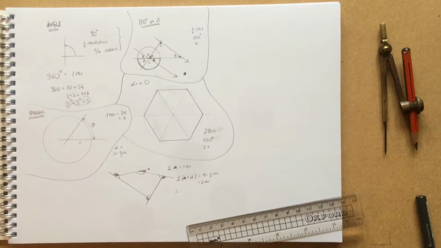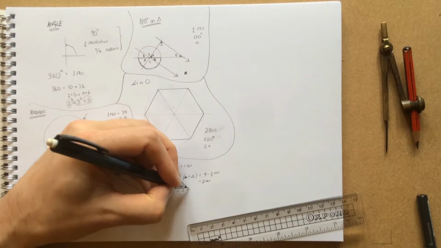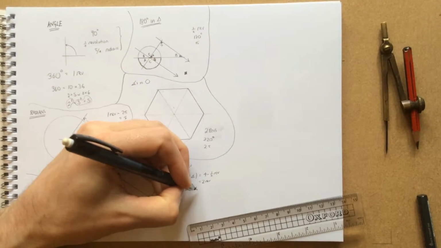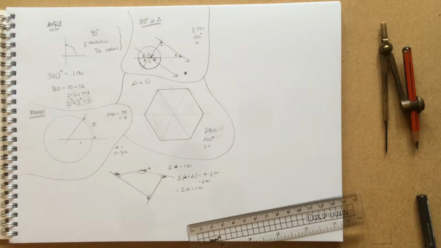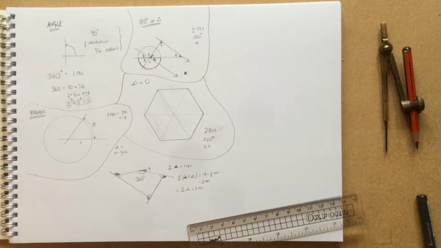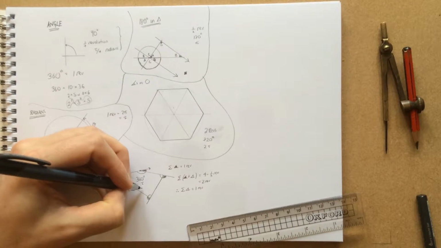Therefore, the sum of the white angles must equal what? Just 1 rev. So there's 360 degrees inside a general four-sided object, a general quadrilateral. Quad 4, lateral side, four-sided object, 360 degrees, tau radians, 1 rev.